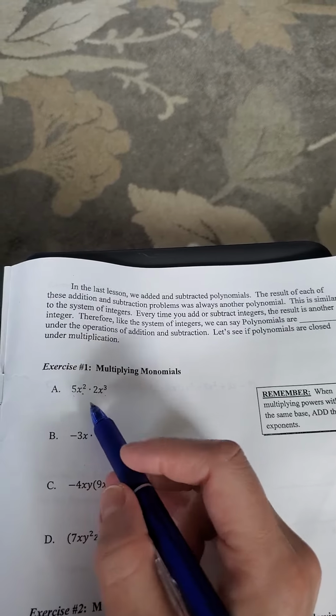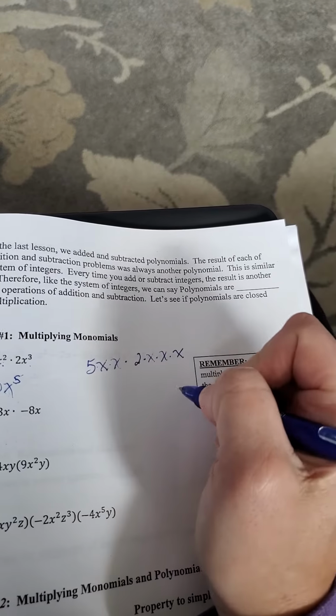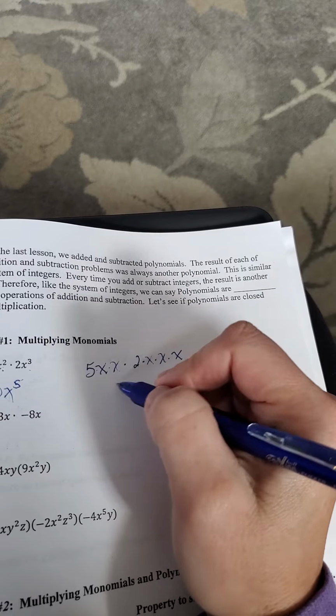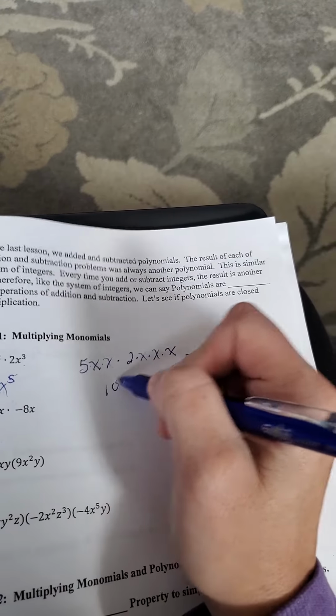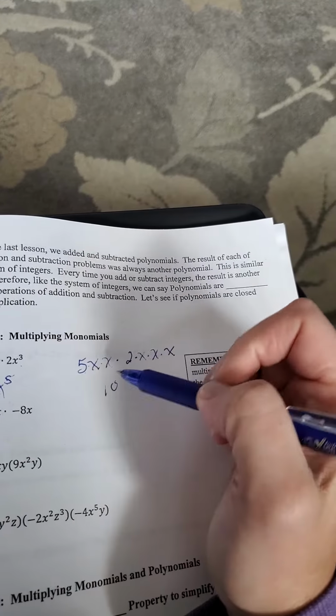Let me briefly explain that. 5x squared technically means 5 times x times x. And 2x to the 3rd means 2 times x times x times x. So when you put this all together, 5 times 2 gives you 10, and you can see there's 1, 2, 3, 4, 5 x's, and that's how you get the x to the 5th.